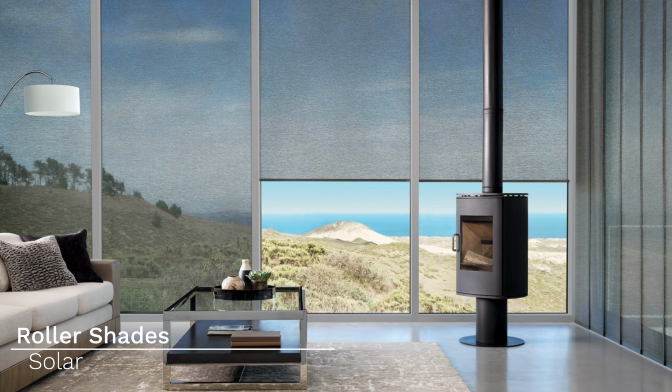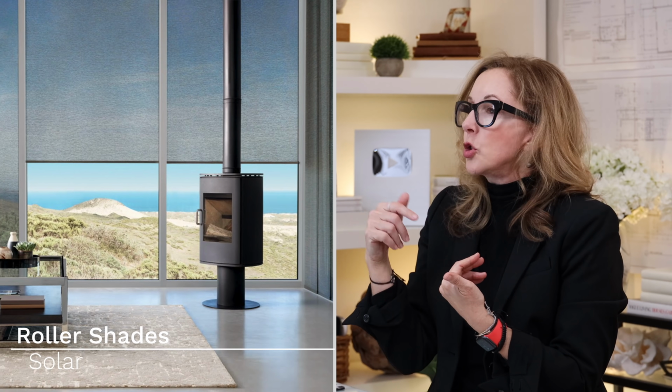So the next big category is roller shades. Like the name implies, the fabric rolls up onto a big roll at the top, as opposed to the Roman shade, which folds up. So there's a couple styles here that you want to be aware of. There's things like solar roller shades. Oh, those are great for thermal conditions.